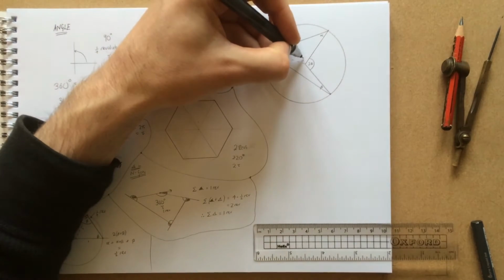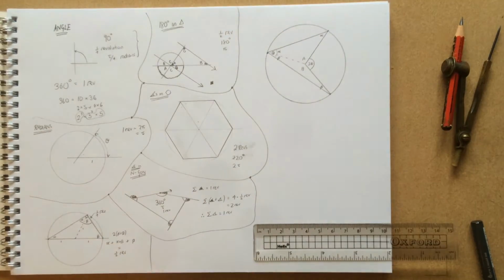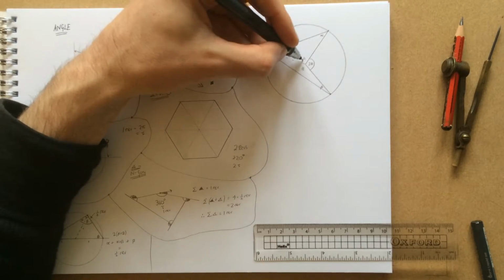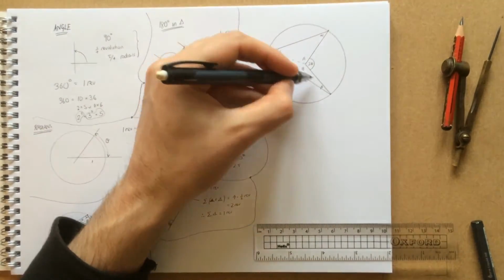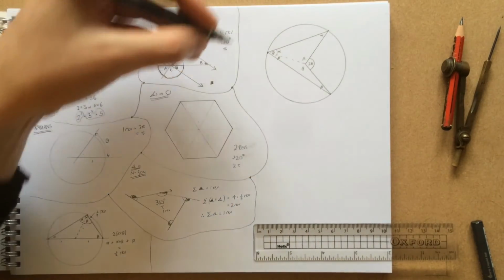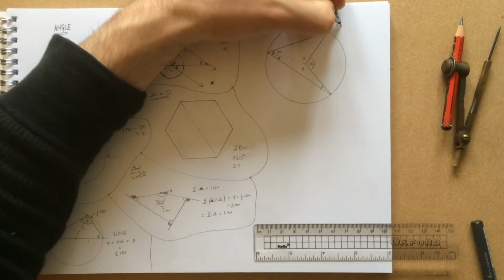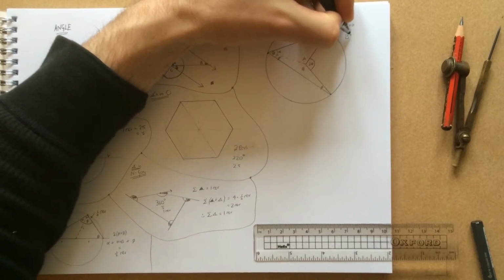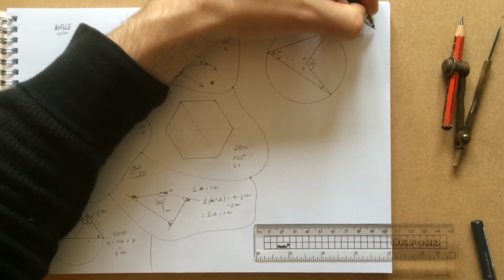Okay, so let's call these A and B. And we know that A plus alpha is half a revolution, and B plus beta is another half of a revolution. So adding them all up, A plus alpha plus B plus beta is going to equal a whole revolution.